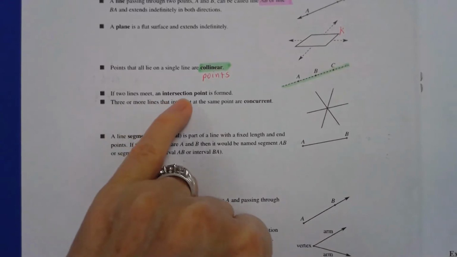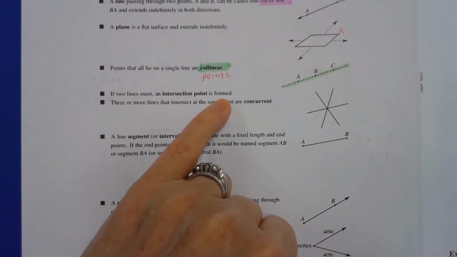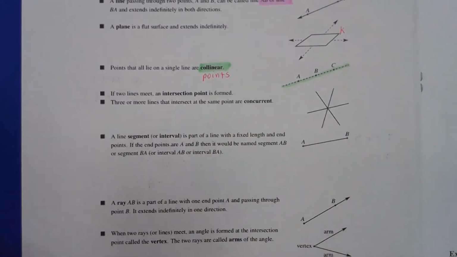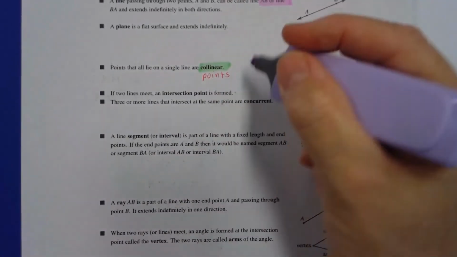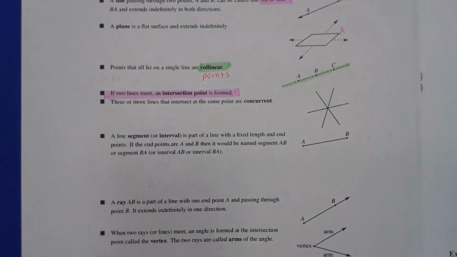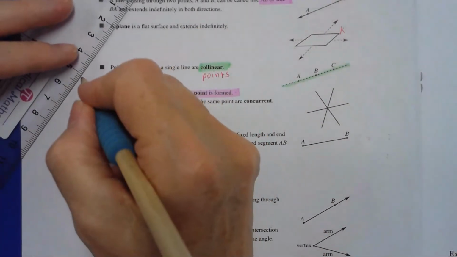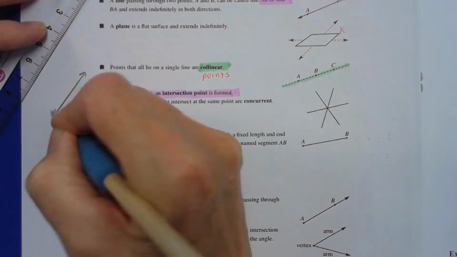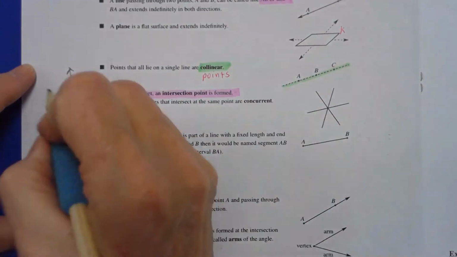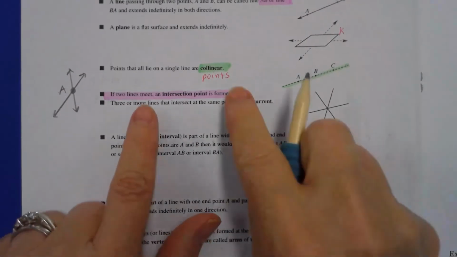Cool. The next one says, if two lines meet and intersect, a point is formed. 3 or more lines that intersect are called concurrent. So this one here, I might make it purple. This one they're talking about, I'll draw it over here. It's 2 lines that meet. So when they meet, there's a point formed. It might be point A, okay? That's what that purple is.